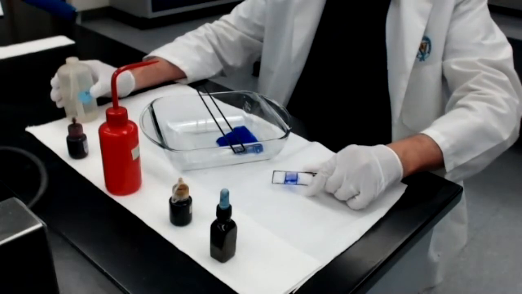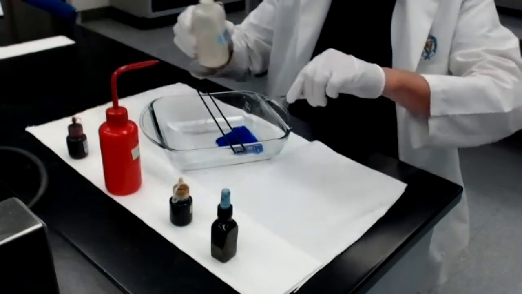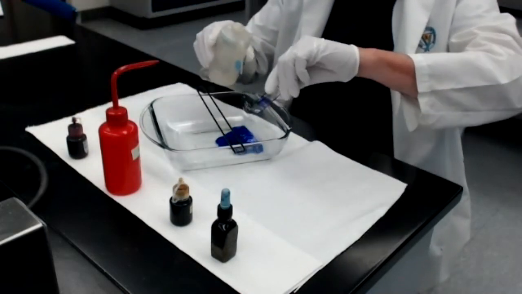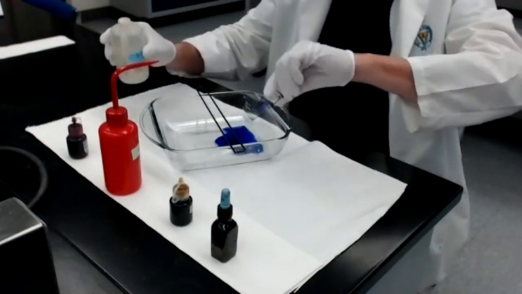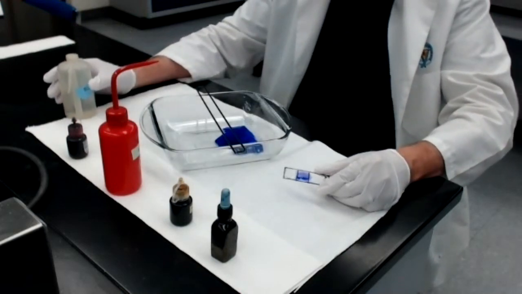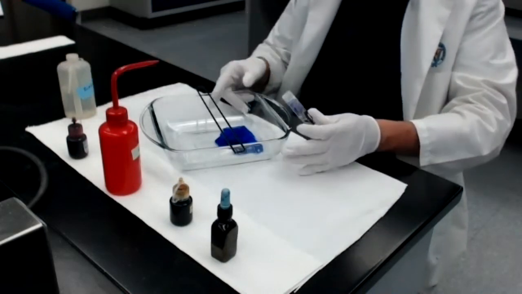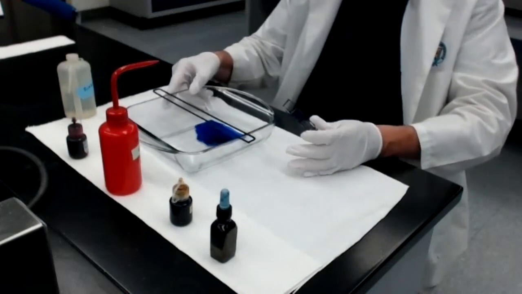You can see that the smear has picked up the purple stain. Look at that. When I started, it was very hard to see the smear on the video camera, but now you can see it. So that's the first step. Stain with crystal violet for 60 seconds.